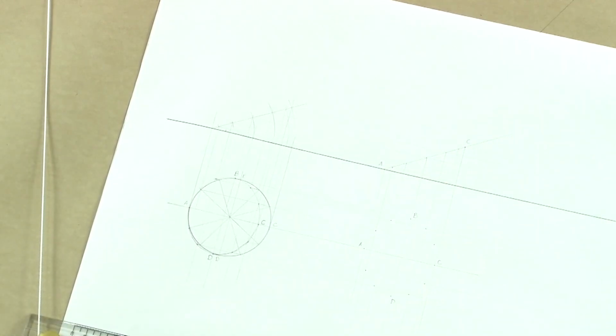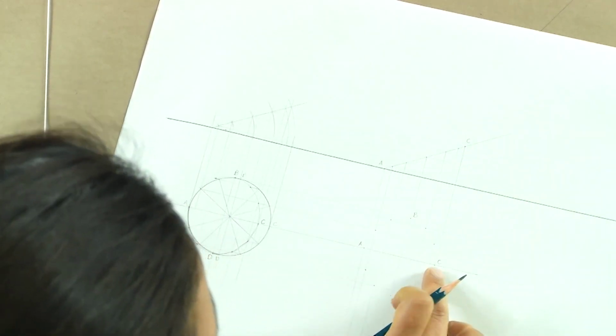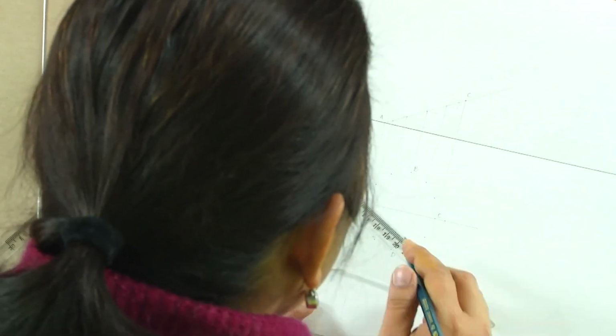So what we have now? We have this as the horizontal trace of this line. Now we have to take it onto this. So if it was the original AC here and we had to incline it by 30 degrees onto this, in that case, what we would have done?